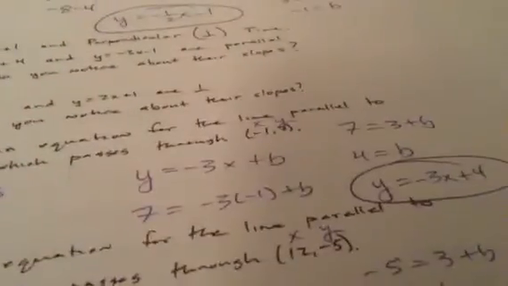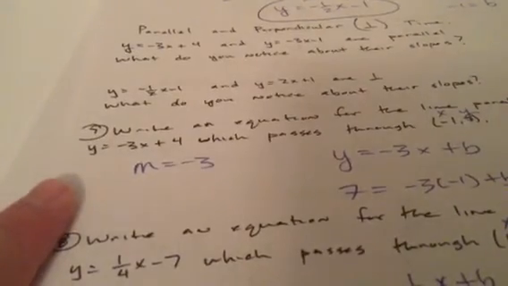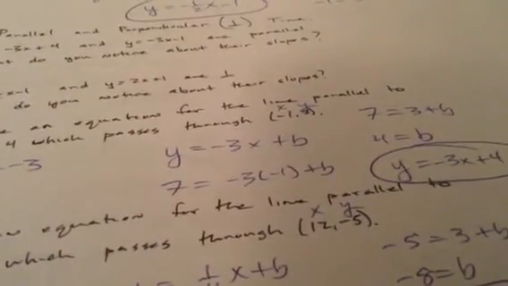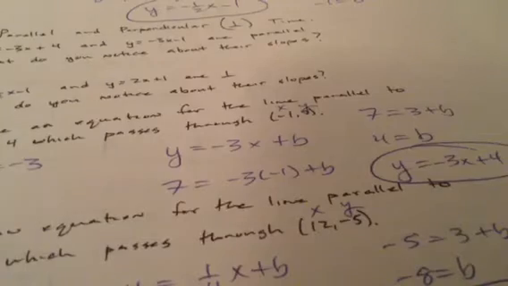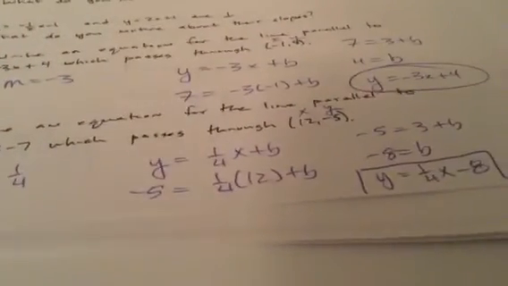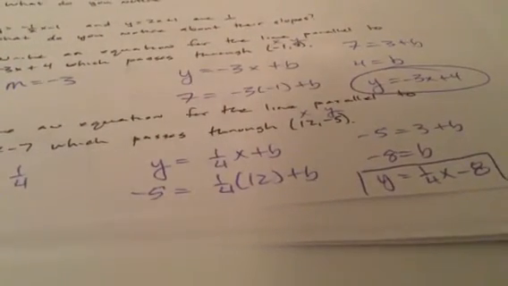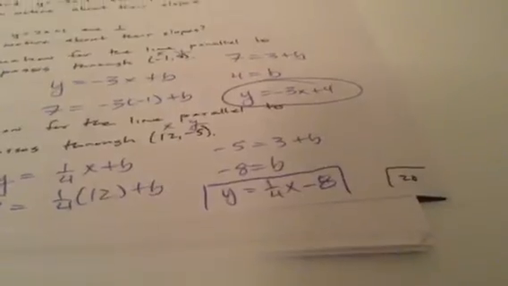Write an equation for the line, which is parallel. Guys, parallel lines have the same slope, so your line is also going to have a slope of negative 3. So y equals negative 3x plus b. Plug 7 in for y, negative 1 in for x. B is 4. It's parallel again, so your slope is 1/4. Y equals 1/4 x plus b. Plug 12 in for x, negative 5 in for y. B is negative 8. There we go.